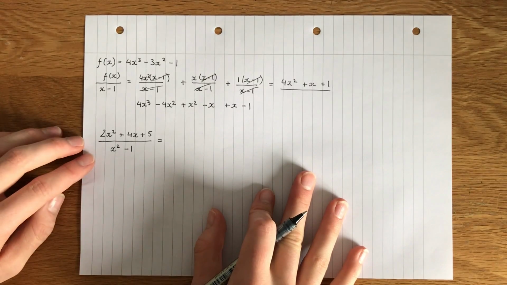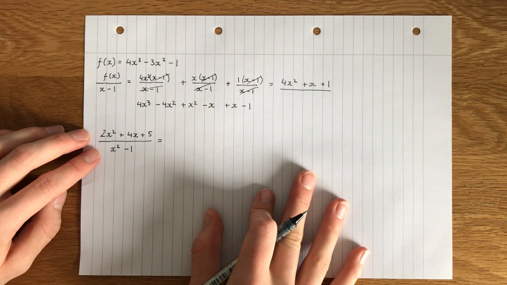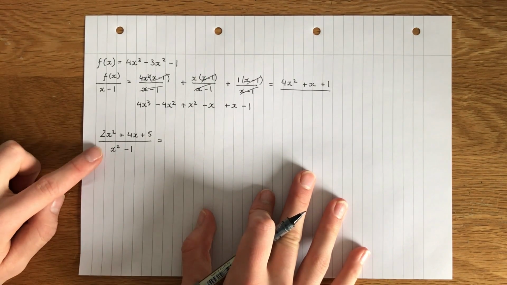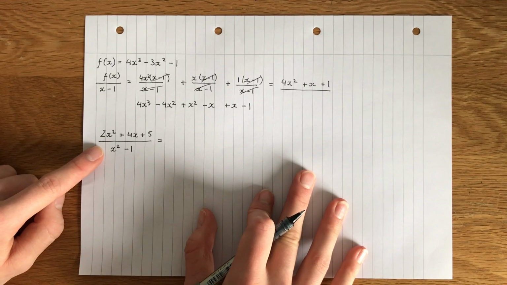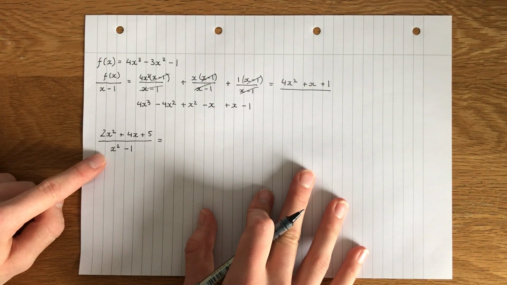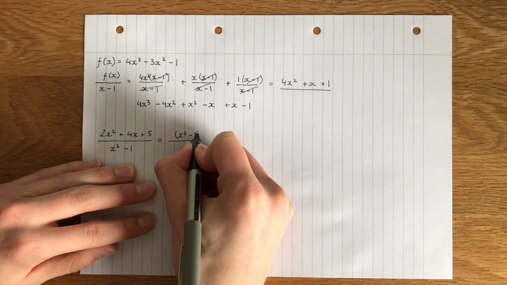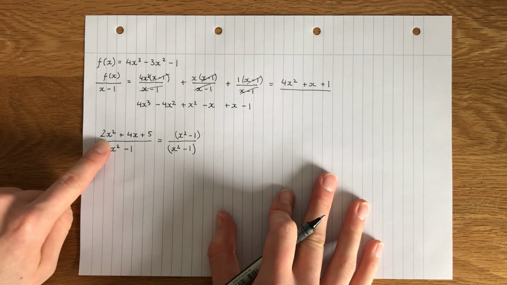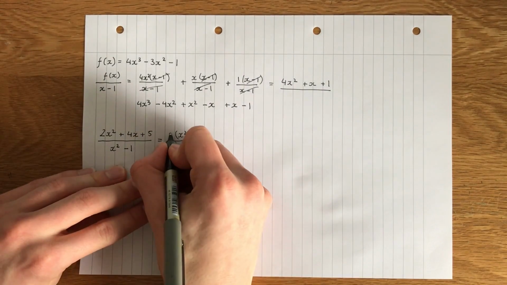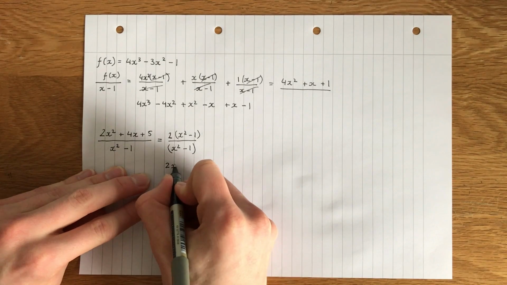The next example I'm going to show you is in the style of an improper partial fractions question. So here we have this improper algebraic fraction, and you might be asked to split it into partial fractions. But because it's improper, there's more on the top than there is on the bottom. First, we need to perform algebraic division. So step 1, as above, is to create the fraction. Now the first thing we need to do is make this 2x squared. So add a 2 here, and that should leave us with 2x squared minus 2.